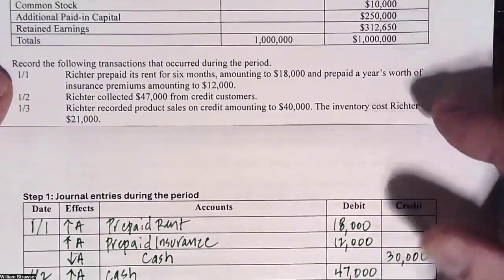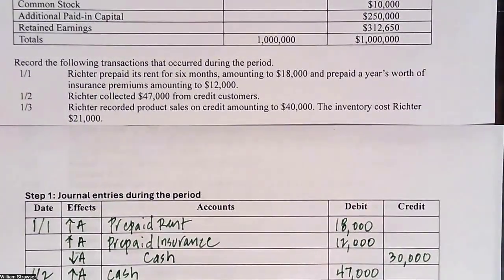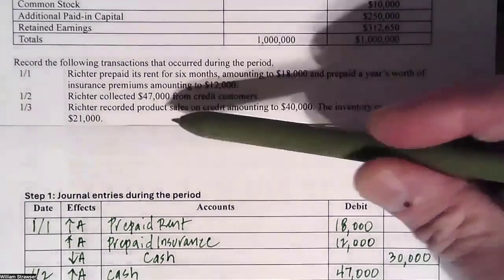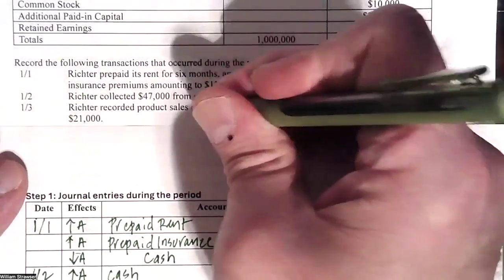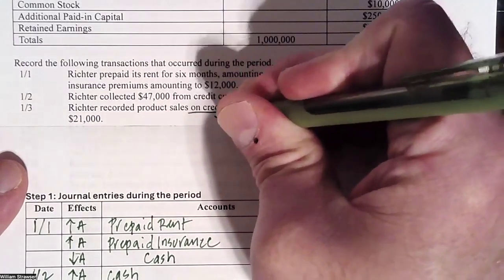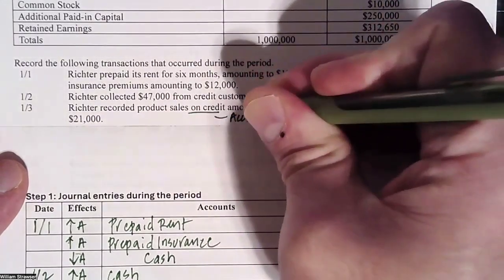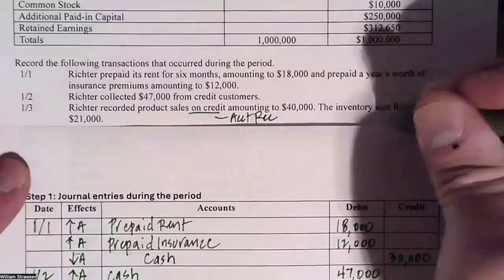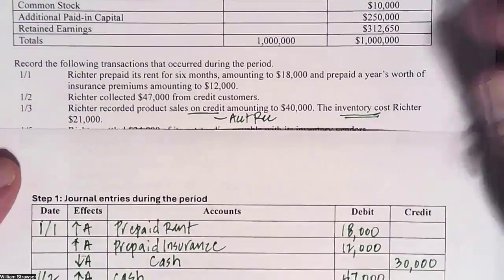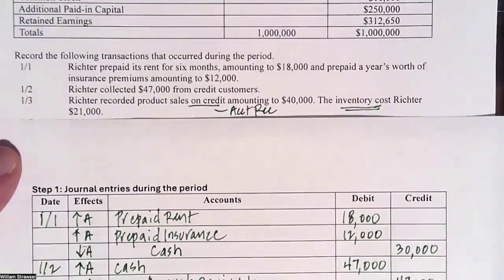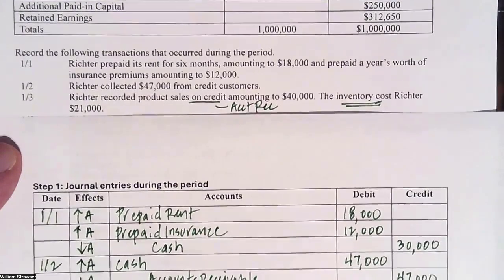The next transaction suggests that we recorded product sales on credit amounting to 40,000. And the inventory, because we sold product, right? The inventory that we sold cost my company $21,000. And so we made the sales on credit, which means that we have more accounts receivable coming in. And if I give you this inventory cost, then we also have to account for the fact that we no longer have that inventory. So we have really two transactions happening here.